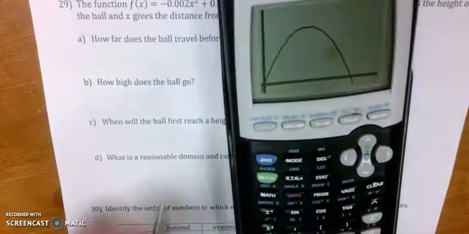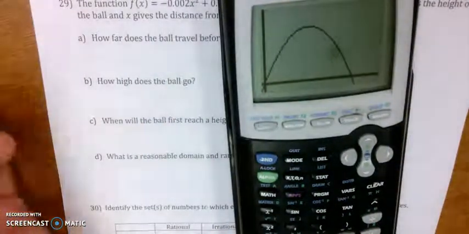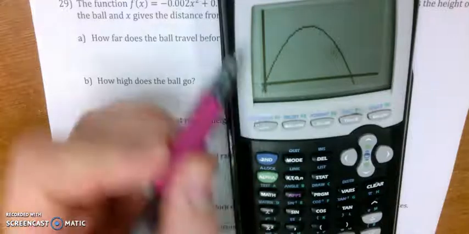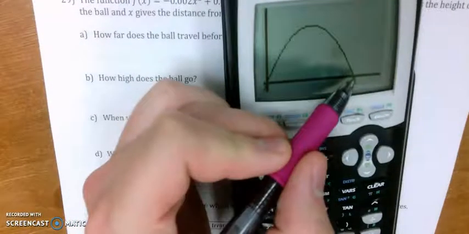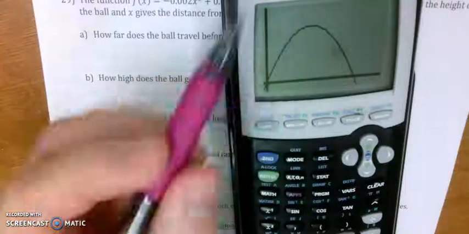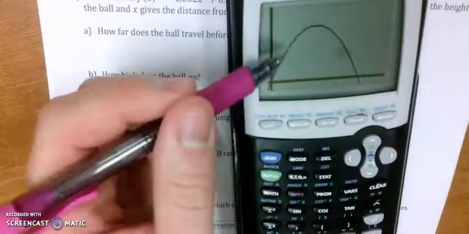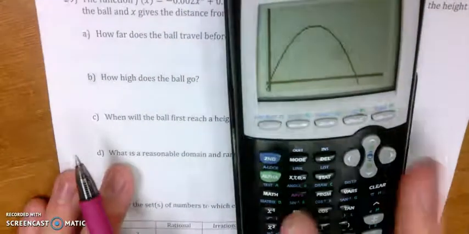So there's really only a handful of things we can ask for, right? Where does it start off? How high does it go? How long does it take to get there? When does it hit the ground? And then I could even figure out when does it reach a certain height, and I believe that's one of the questions I will get to.